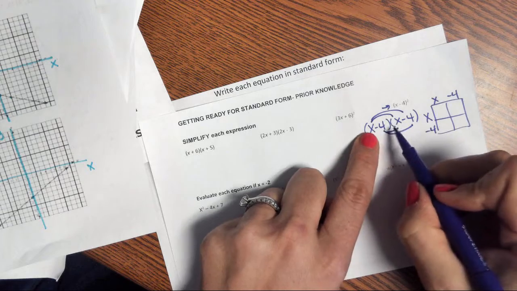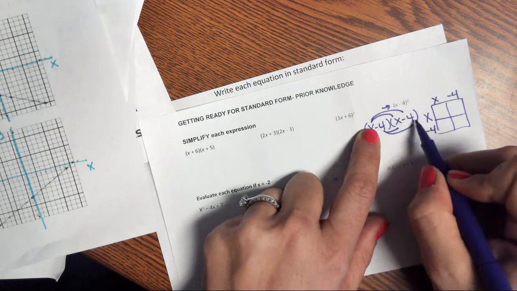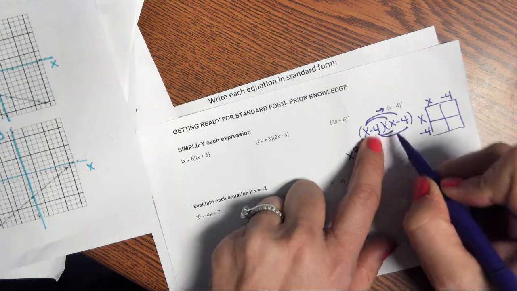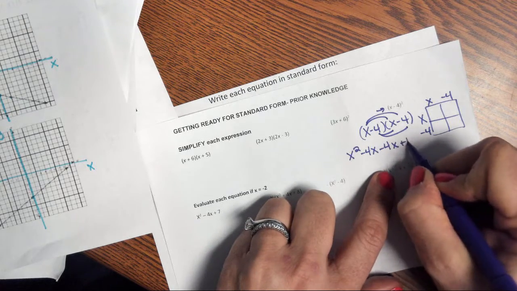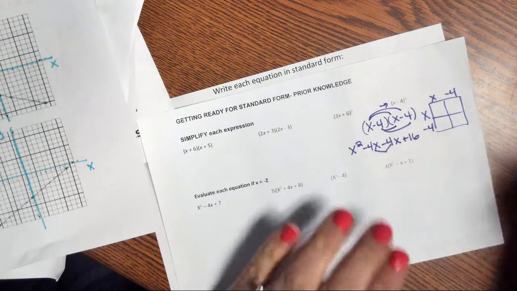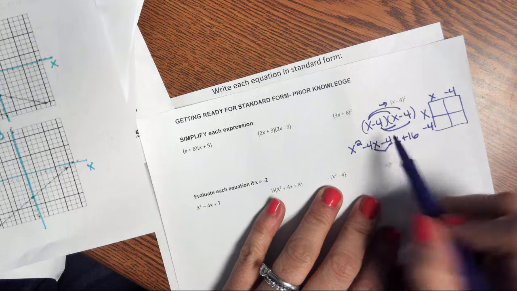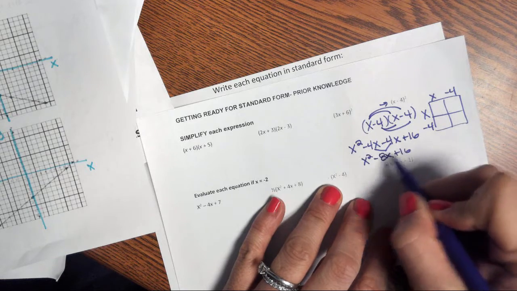Okay, so we'll do the double distribute first. X times x is x squared. X times negative 4 is negative 4x. Negative 4 times x is negative 4x. Negative 4 times negative 4 is positive 16. Remember to combine your like terms. Okay, be careful. Those do not cancel because it's negative 4 and negative 4. So it would be x squared minus 8x plus 16.